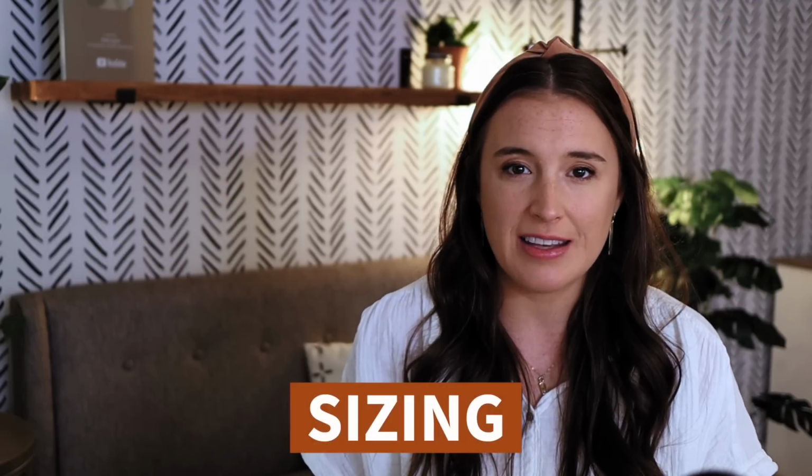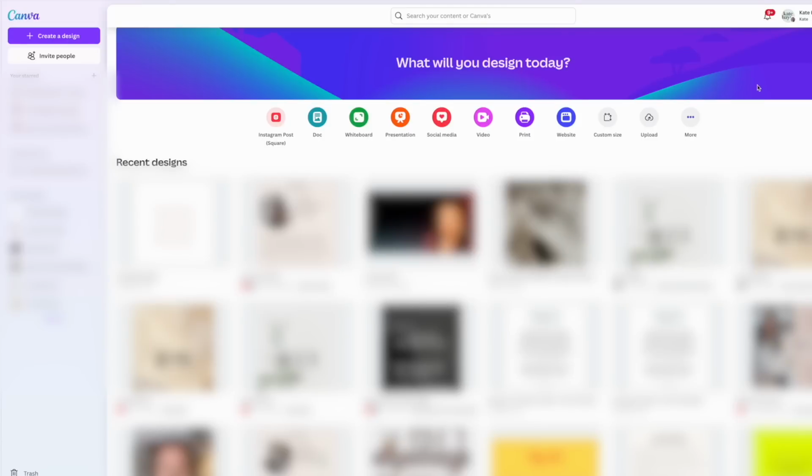Okay, so that's about the file types. Now let's quickly talk about sizing. When you're creating a digital product, it's most likely going to be sized in pixels or inches. So like we talked about before, those pixels are the little squares of color that make up our raster file types. So let's say you're using a tool like Canva.